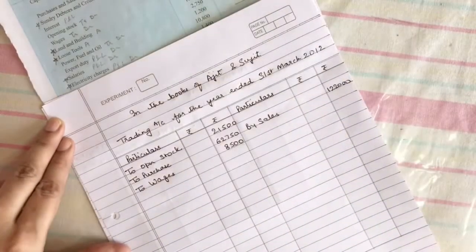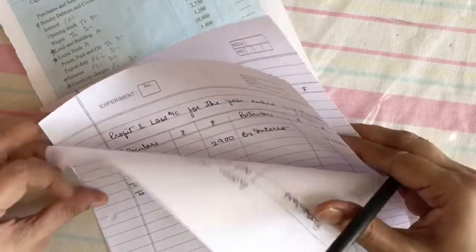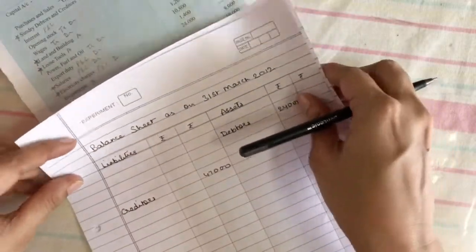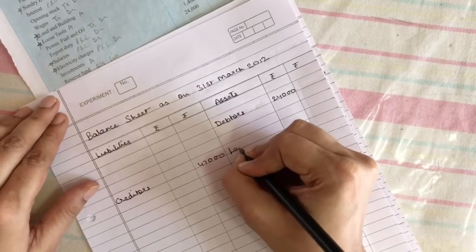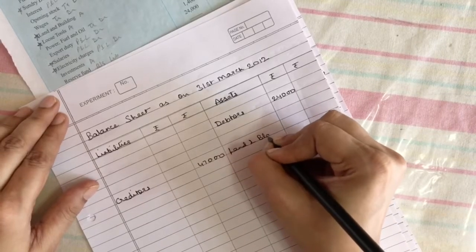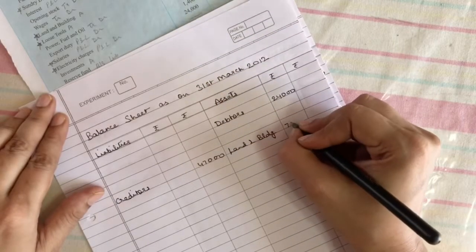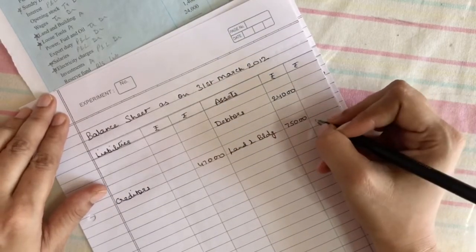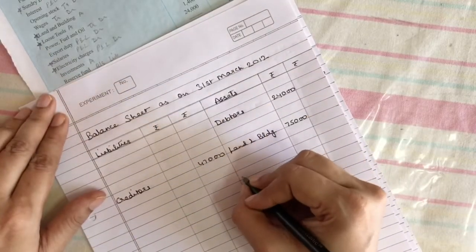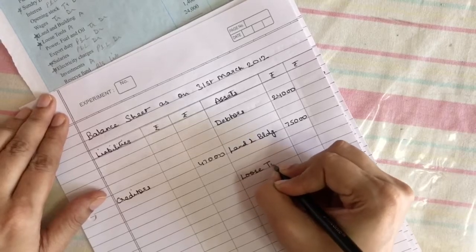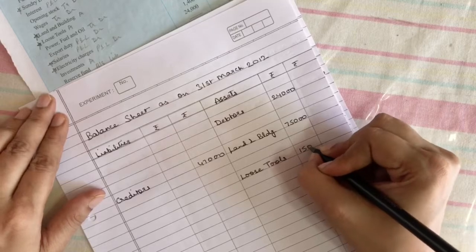Okay. Next is land and building. Let's go to the balance sheet asset side. Leave line after debtors, write down land and building. Do we have any adjustment? Yes, so 75,000, inner column. Leave line for depreciation. Loose tools, leave a line and write loose tools. Loose tools is your asset, 15,000, again inner column.